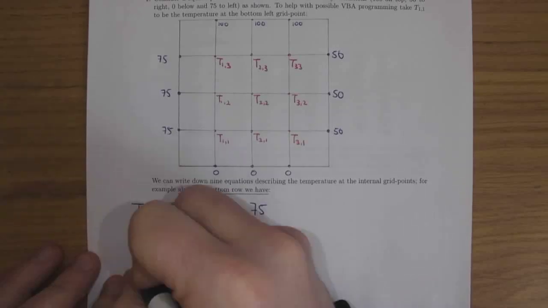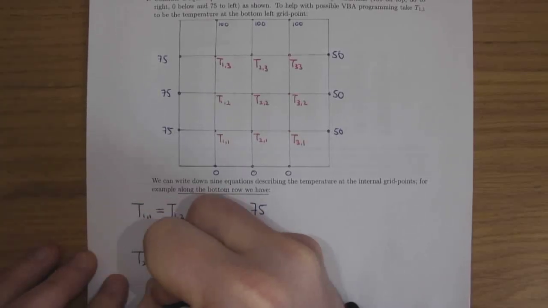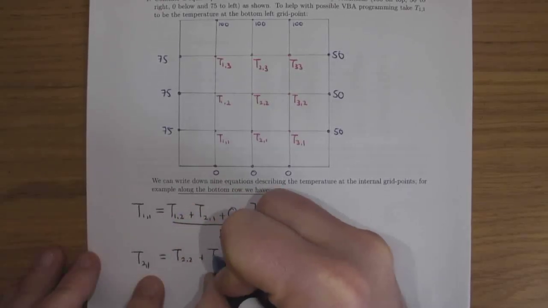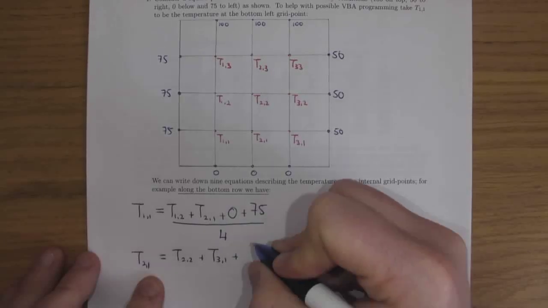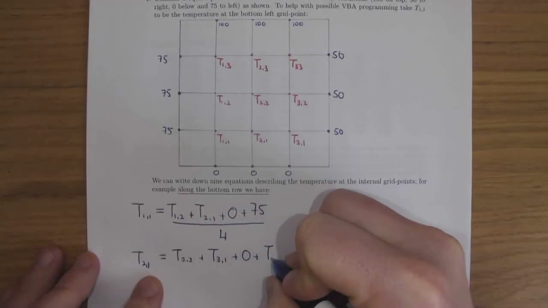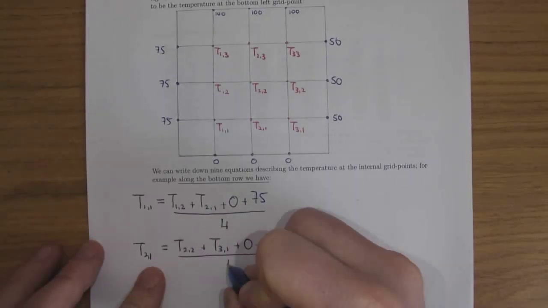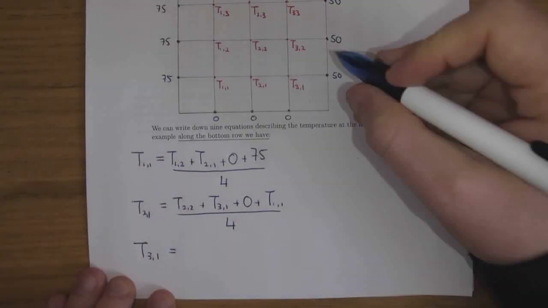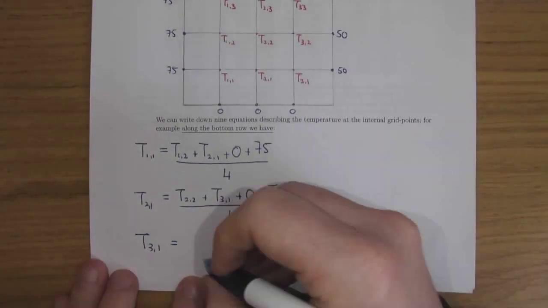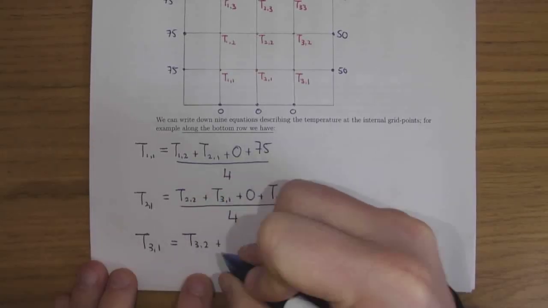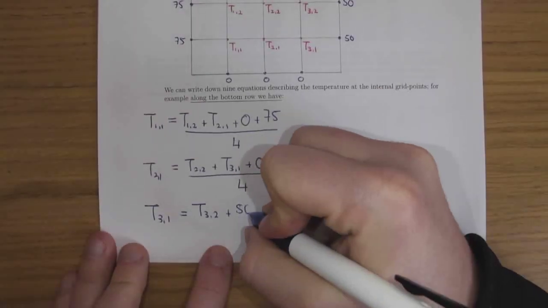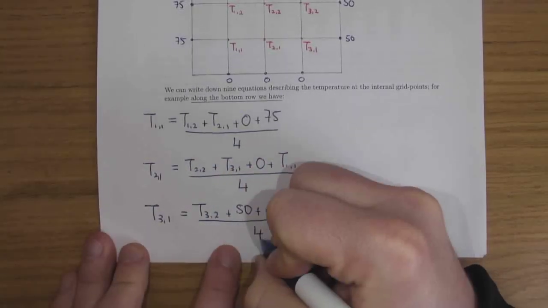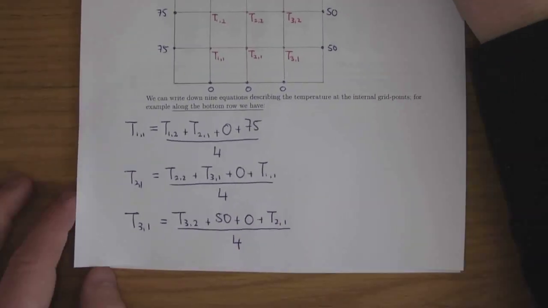Not too bad. Next one, T21: we'll go in the same orientation from 12 o'clock and go clockwise. T22 is adjacent, plus T31 is adjacent, plus 0 here is adjacent, plus T11 is adjacent, all divided by 4. We'll just do one more. T31 equals, so what's adjacent to T31? We've got T32 plus 50 plus 0 plus T21, all divided by 4. Okay, now I'm going to try and describe.